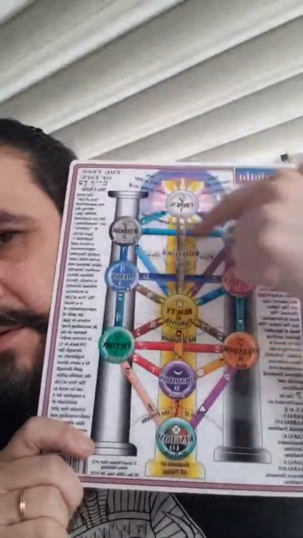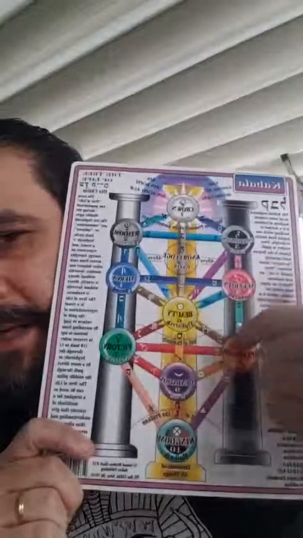So the further you go down the tree, more of the essence or spirit that makes up that suit is, I won't say lost, but it's descended more into matter. So the numbered cards sort of follow along that.